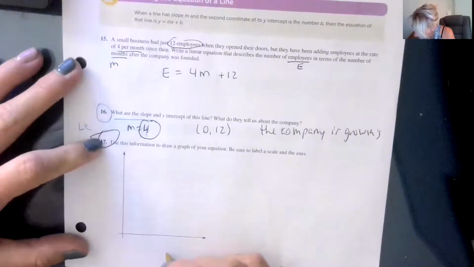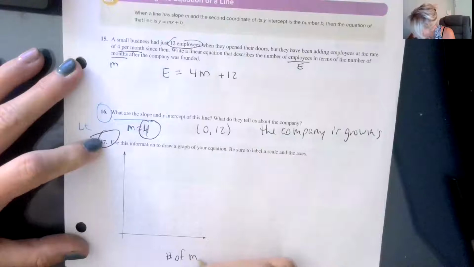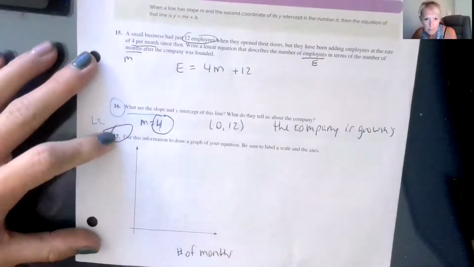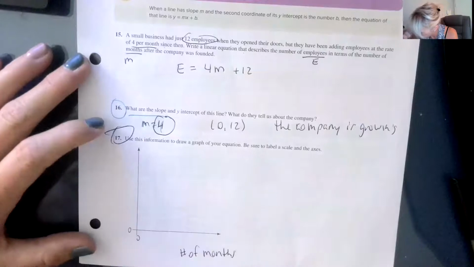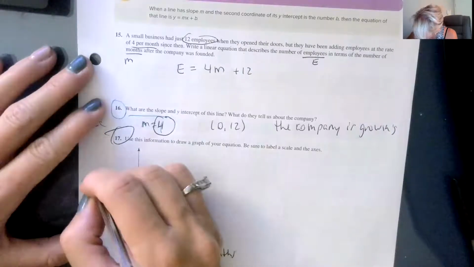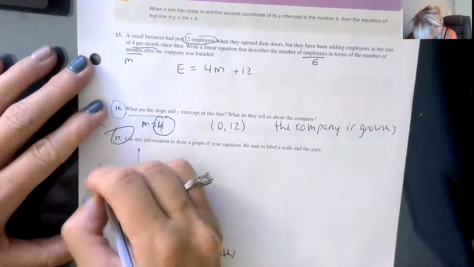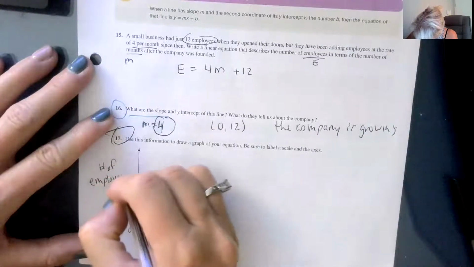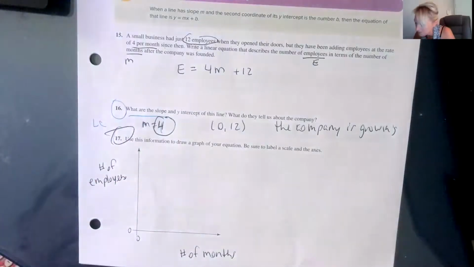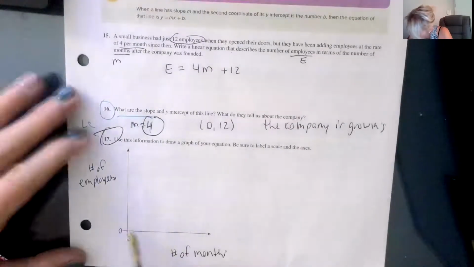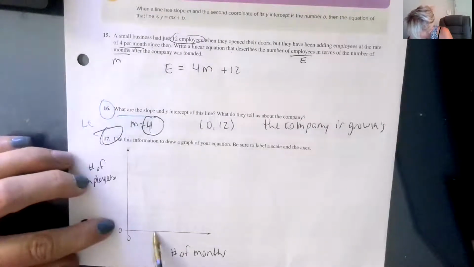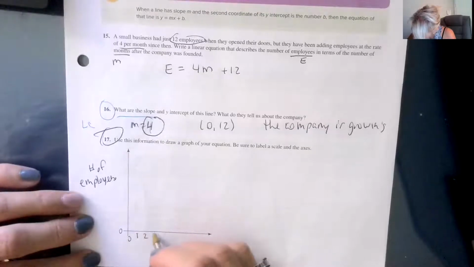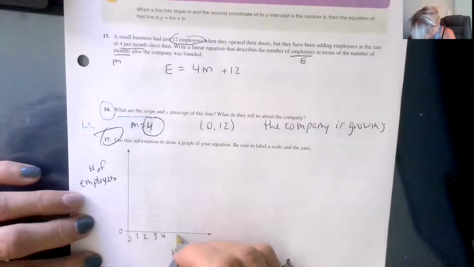So we're going to have number of months down at the bottom. And we always start at (0, 0). We're going to decide our scaling. And this is going to be the number of employees. So 1, 2, 3. I think we can go by ones because we're just talking about months. 4, 6, 8, 10. Okay.